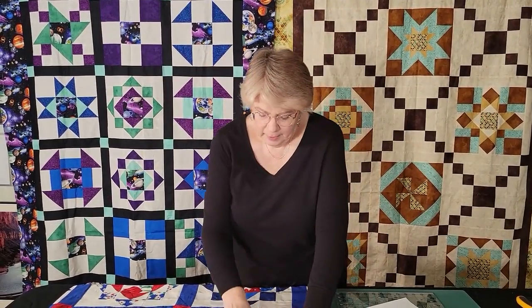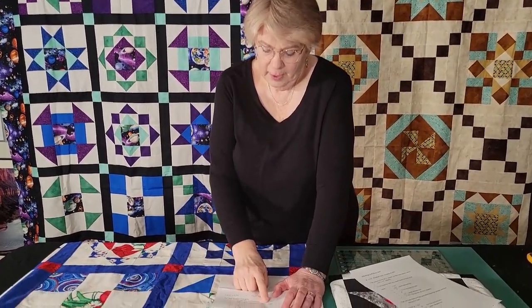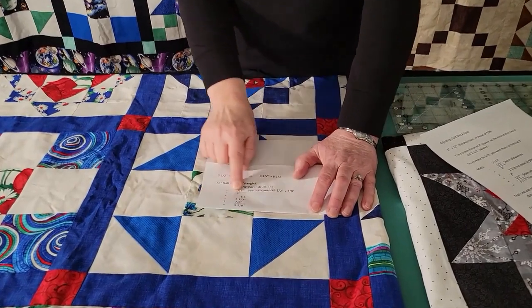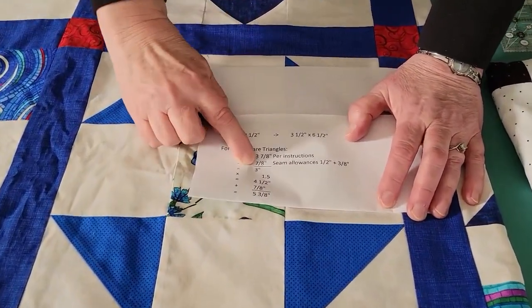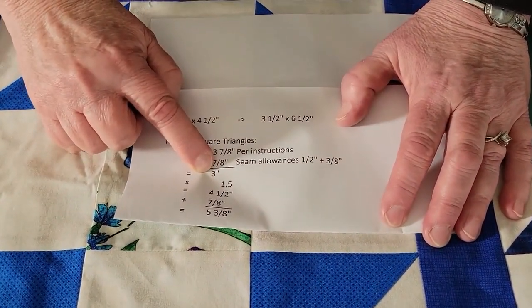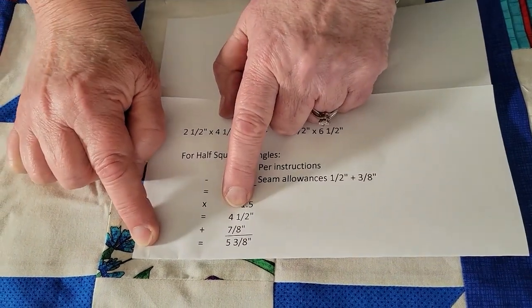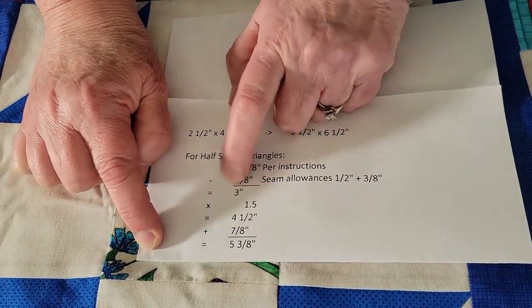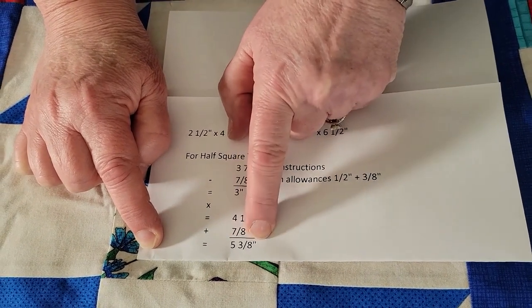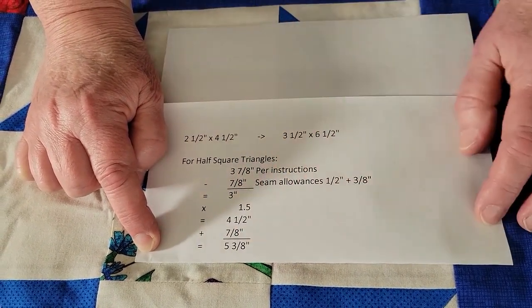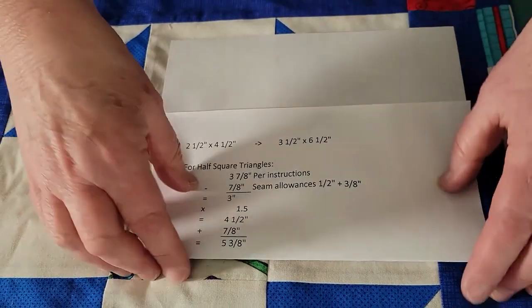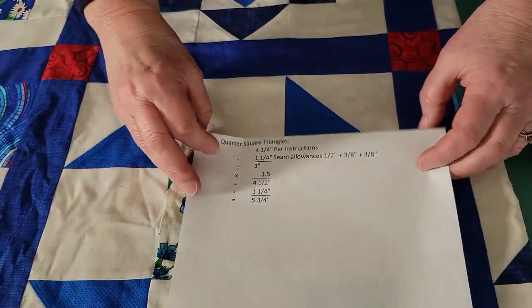What you have to add for a diagonal seam is 3/8 of an inch. So a 1/2 inch plus 3/8 gives you your 7/8. So you're subtracting that, you come to 3 inches, times 1.5 makes 4.5. Add back your 7/8 inch, and you'll be cutting them at 5 3/8. Okay? A little more complicated, but still not bad.